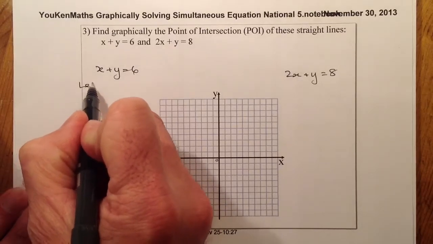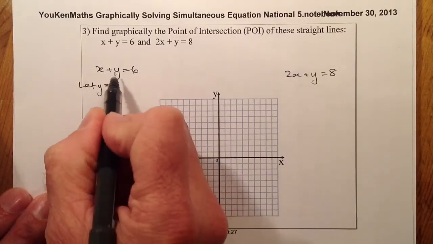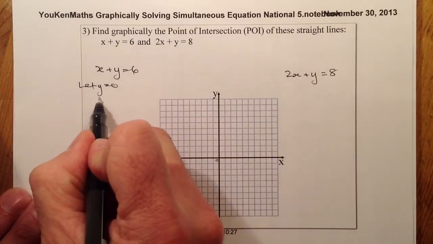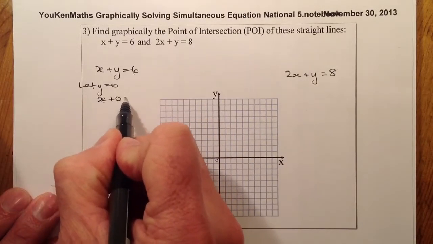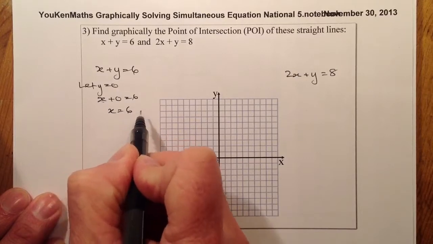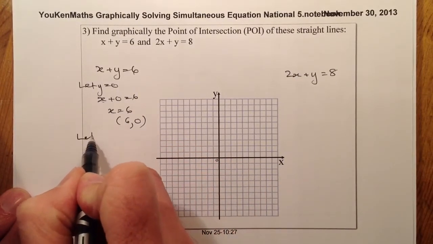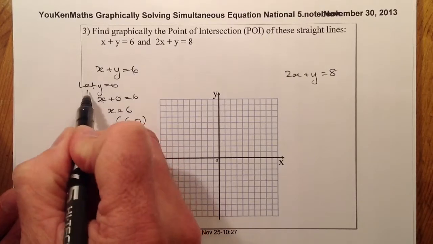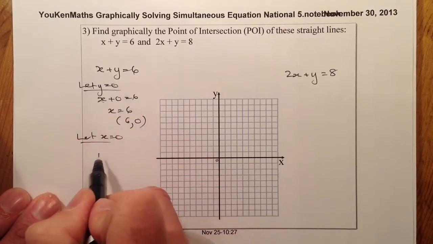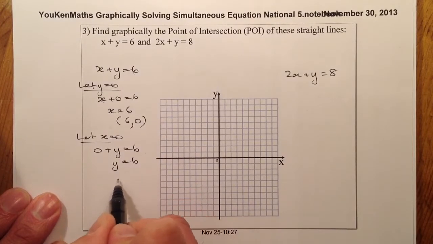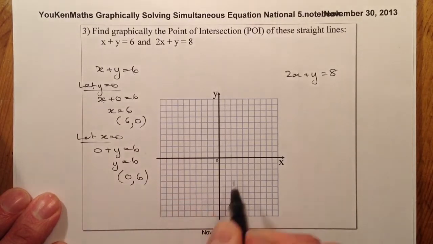Right, so let y equals 0. So letting y equals 0, you can just see it, x equals 6. Okay. So x plus 0 equals 6, so x equals 6. First coordinate, 6, 0. Letting x equal 0. Okay, so I'll substitute a 0 in here. Y equals 6. So that's 0, 6.